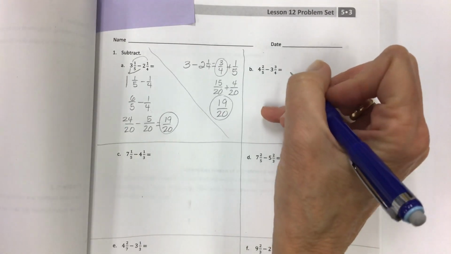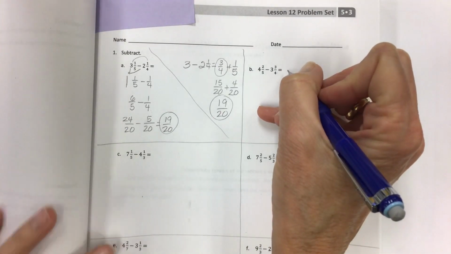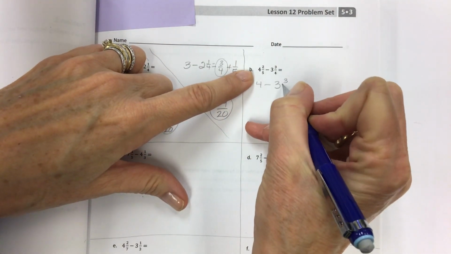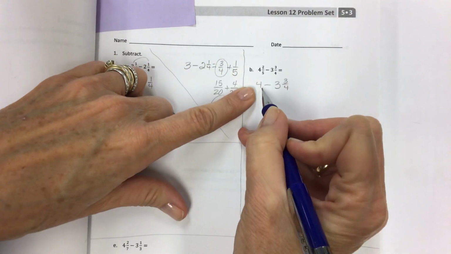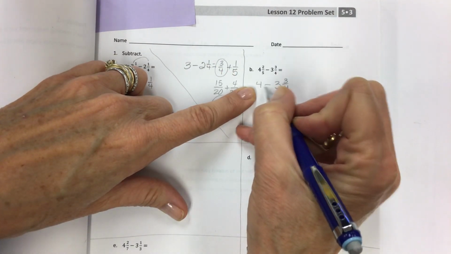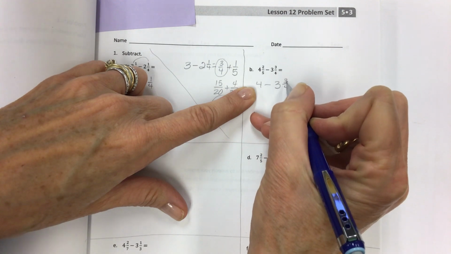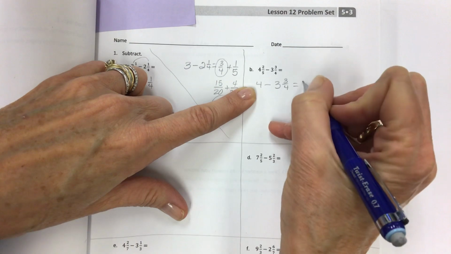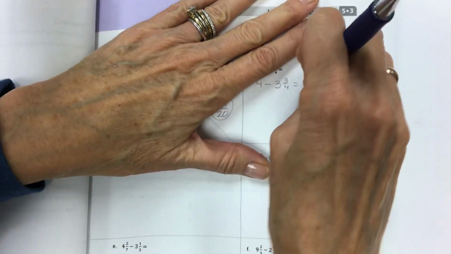And then, I mean, I could go on and on about all the different ways that we used to do things. So let's take our 4 and subtract 3 3/4. Okay, so 4 minus 3. 3, 2, 1. 1 minus 3/4. That leaves you with 1/4.